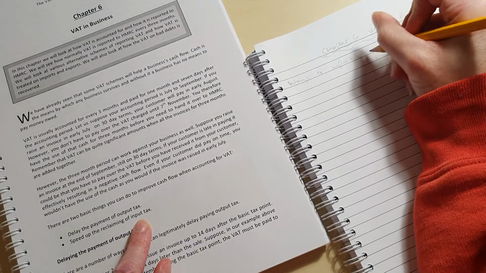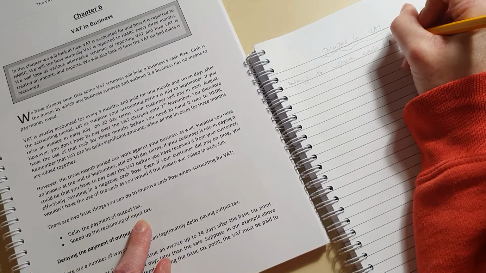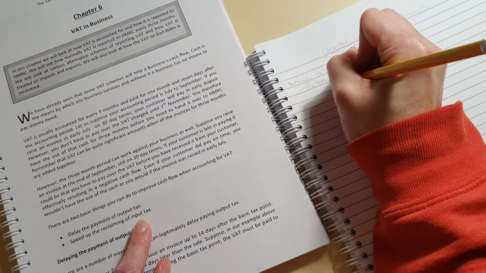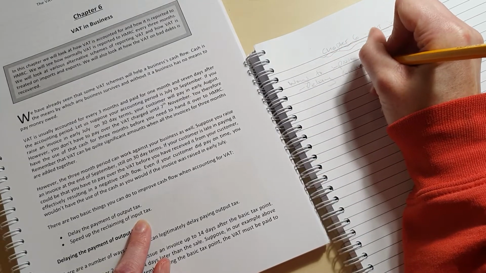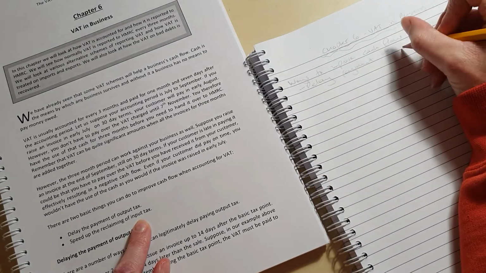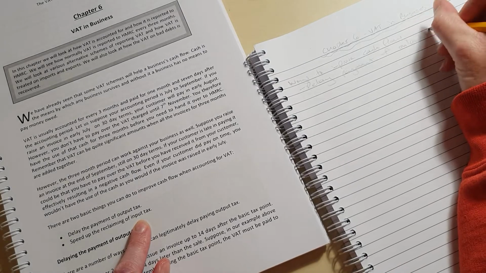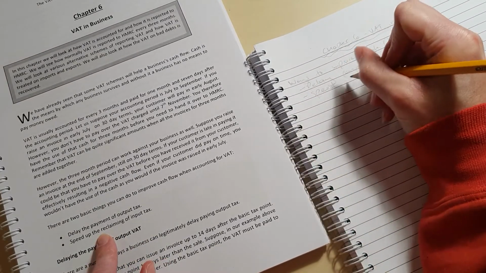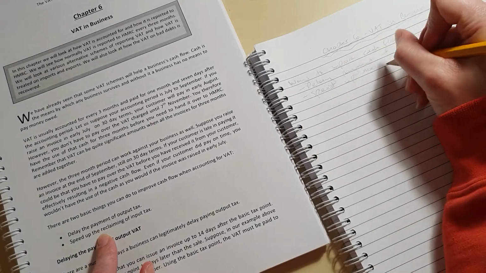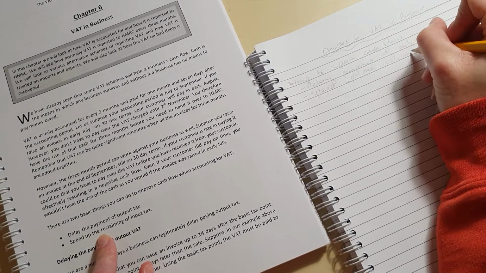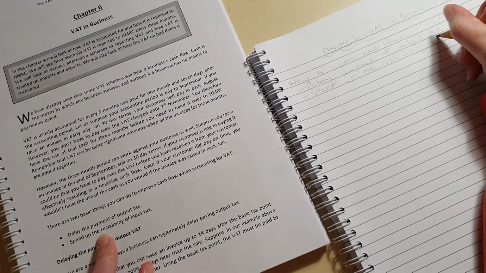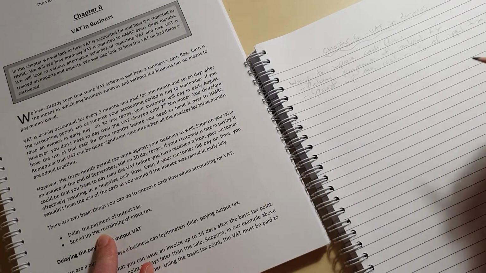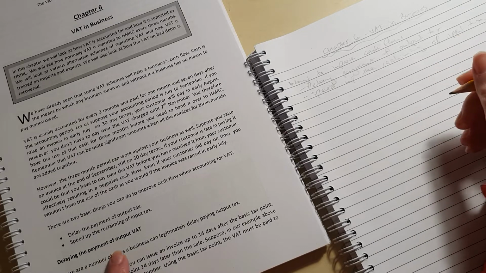Ways to improve cash flow. Delay payment of output tax. The reclaiming of input tax. Delaying the payment of output tax.